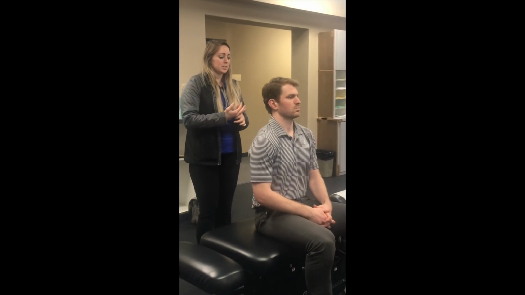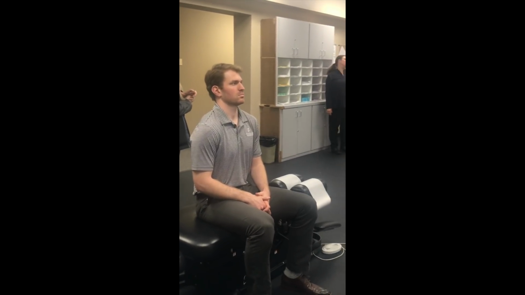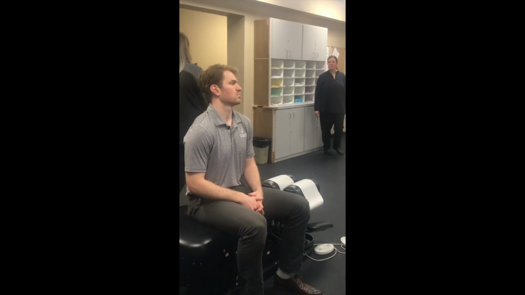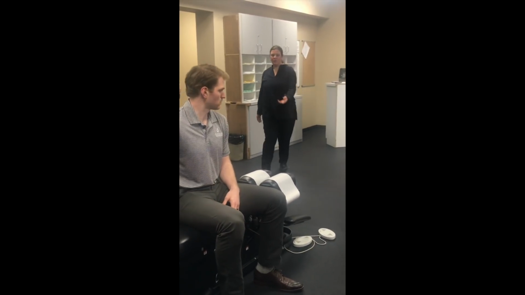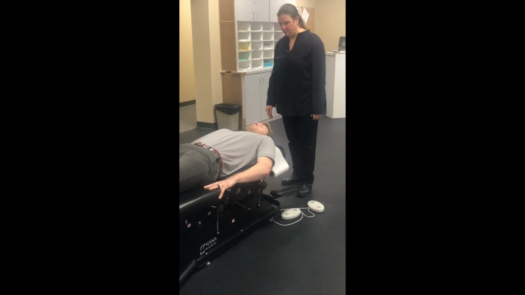Okay, so this is Spurling's. What else? Cervical flexion rotation. So when they lie down, it's for the cervicogenic headaches. Okay. Go ahead and lie down. Body is seated.